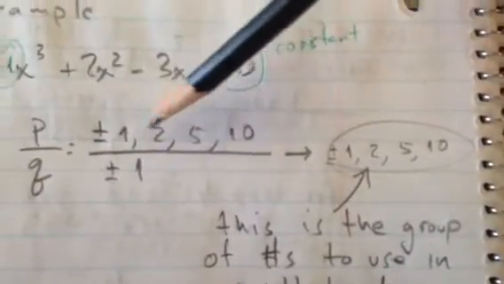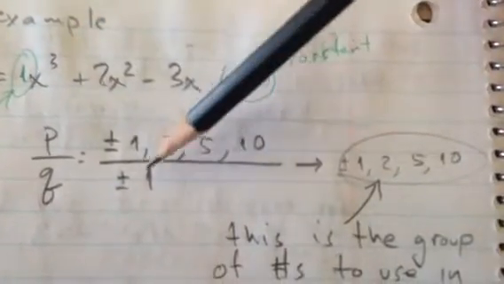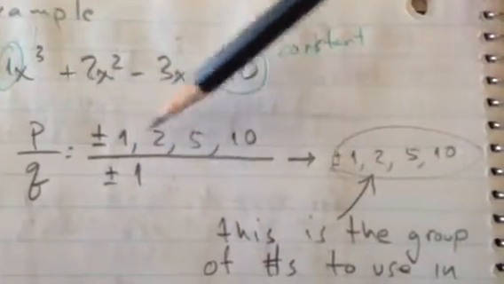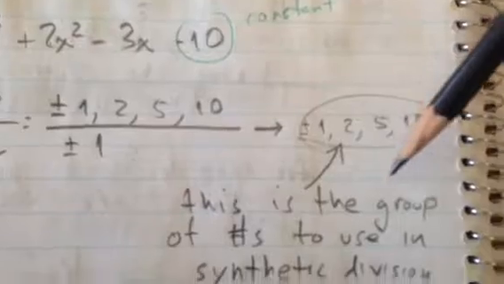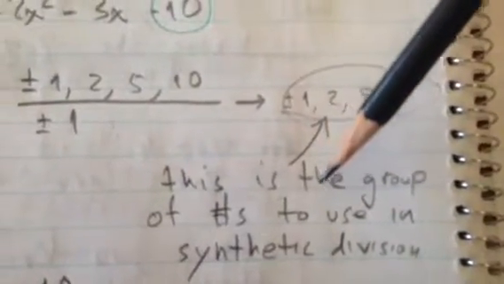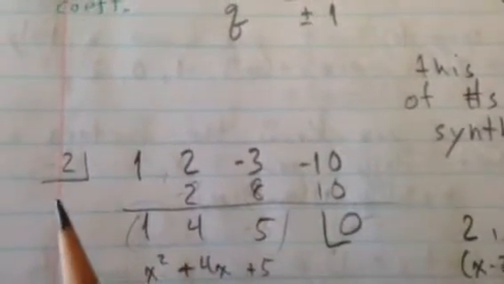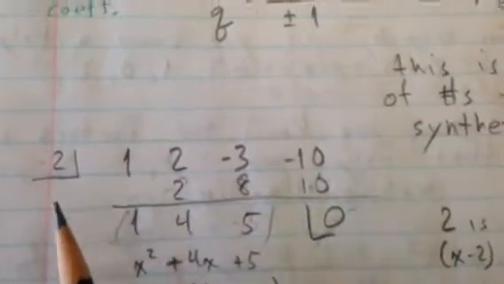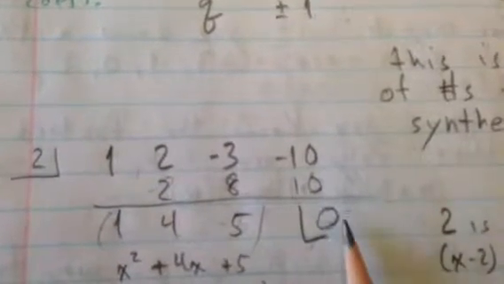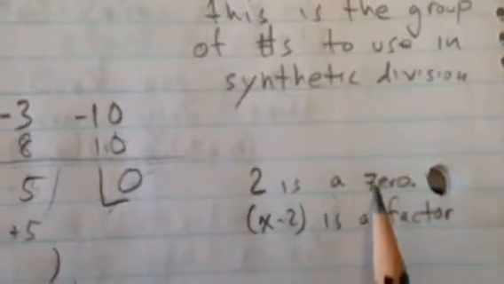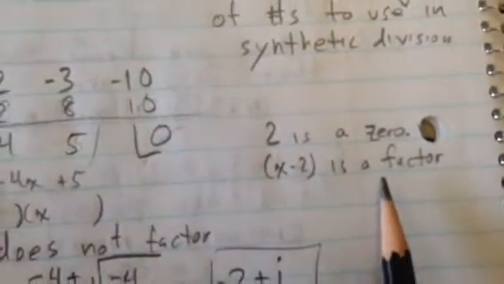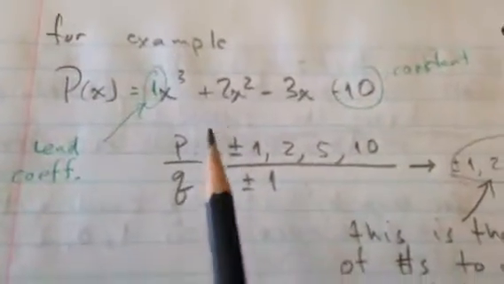So in this case, with the lead coefficient of 1, there's only one thing on the bottom of the fraction. So it's just 1, 2, 5, or 10. This is the group of numbers that you would use in your synthetic division attempt to find the zeros. And it does work out that if you try positive 2, you do get a remainder of 0. So therefore, 2 is a zero, and x minus 2 is a factor of this polynomial.